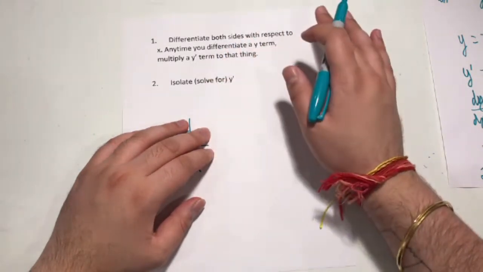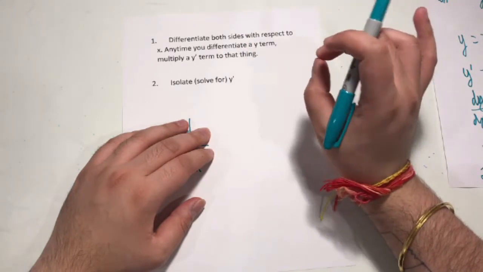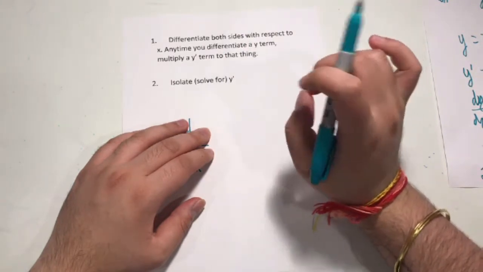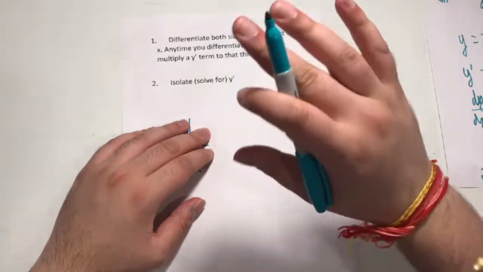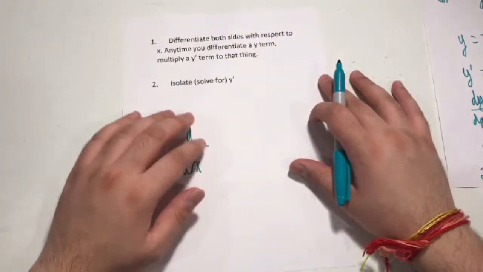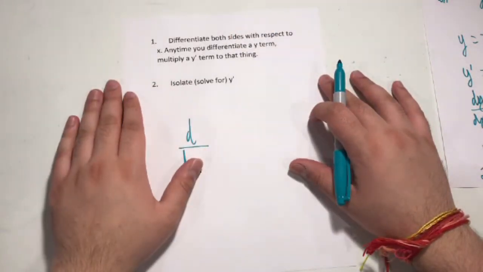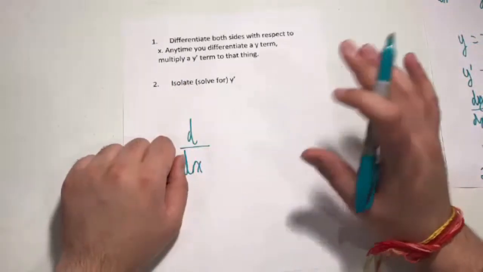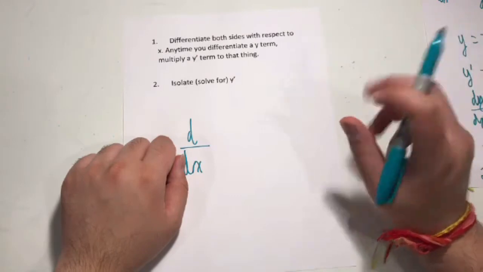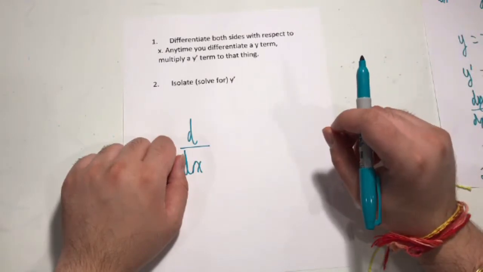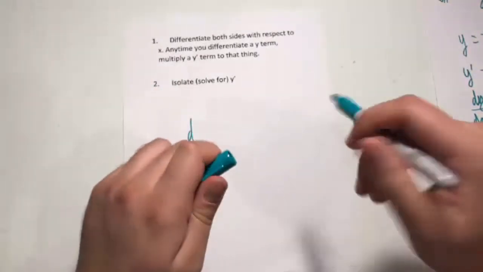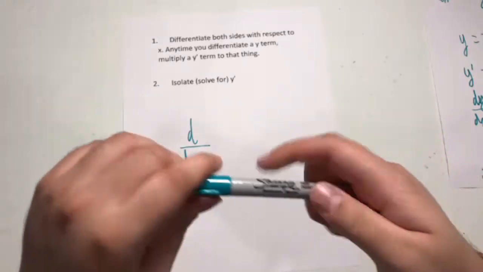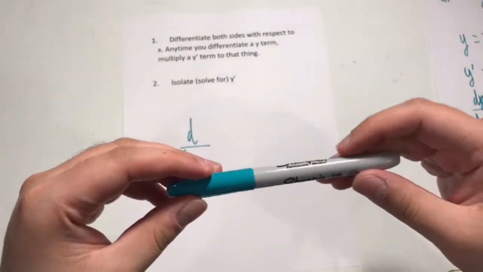So differentiate both sides with respect to x. For every y term you differentiate, multiply a y prime to that thing. And then just isolate or solve for y prime. And then whatever you get on that other side, whatever you get y prime to equal to, that's your derivative. All right? Hopefully that was pretty comprehensive, especially in the notation, and it'll make the examples more clear.